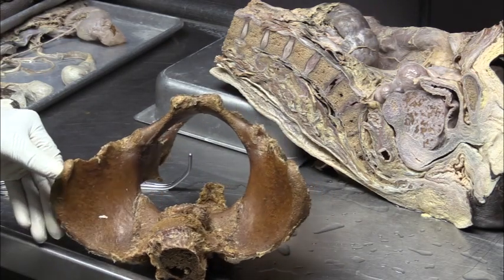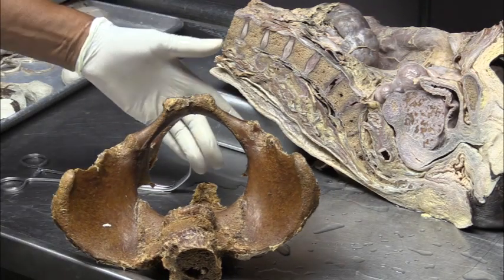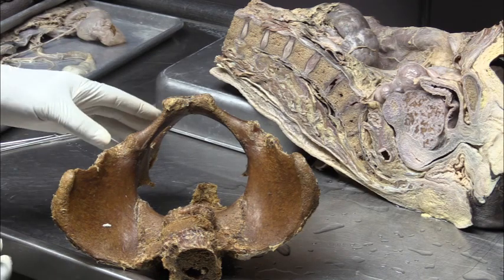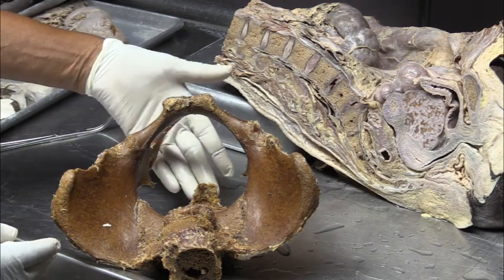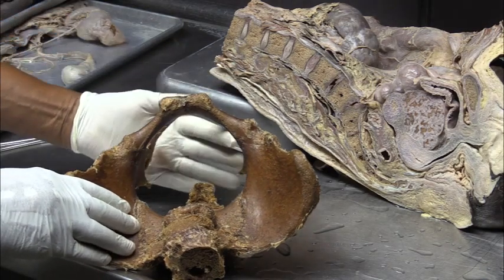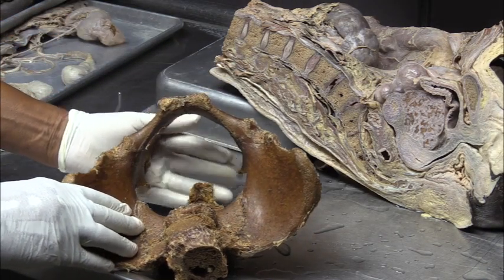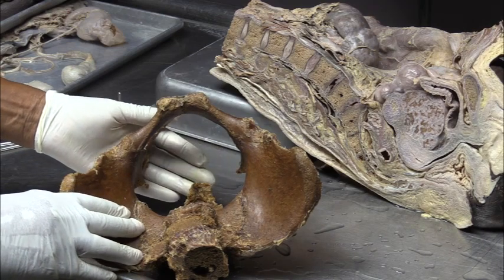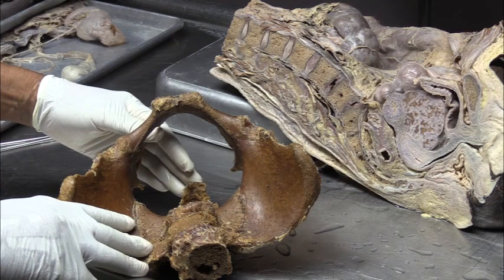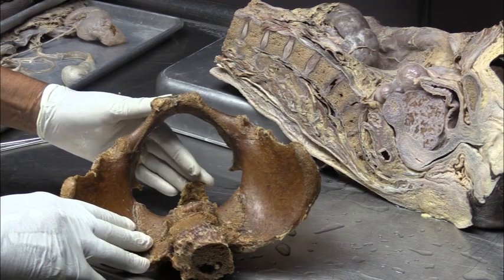But what you are noticing is a pathway, and there are muscles that help to control the inferior part of this peritoneum. And the muscles are named in relation to the bones that are within the pelvis.